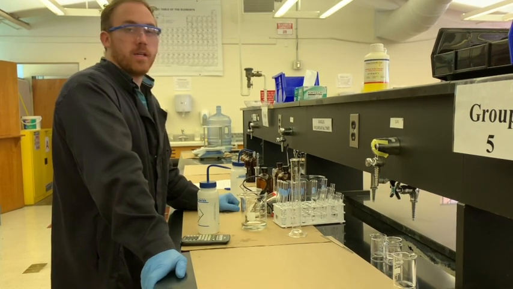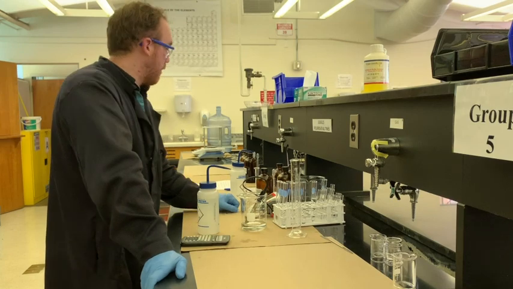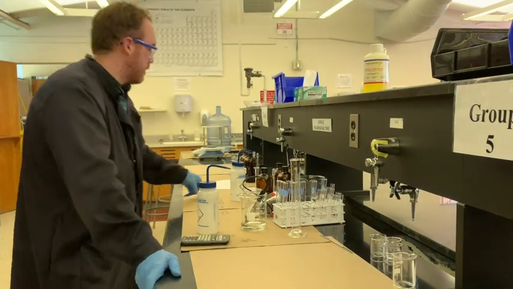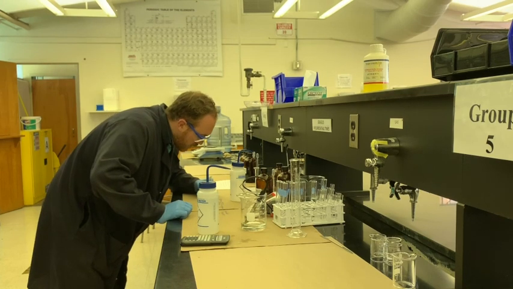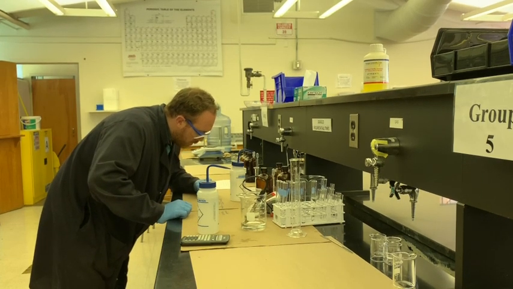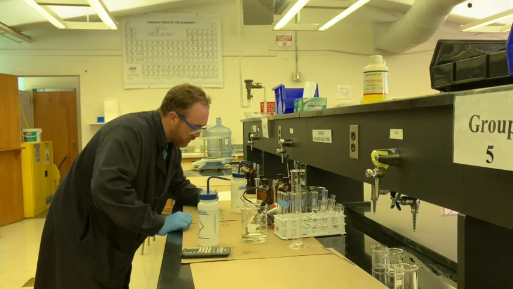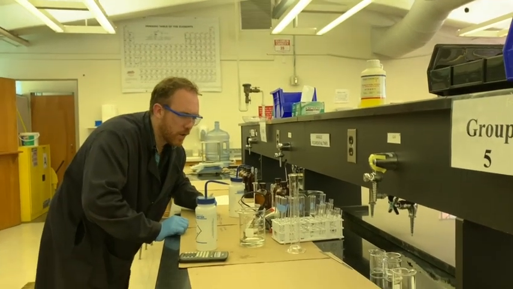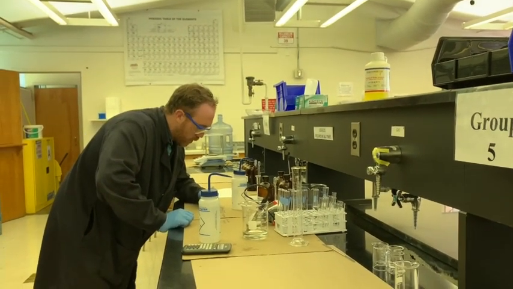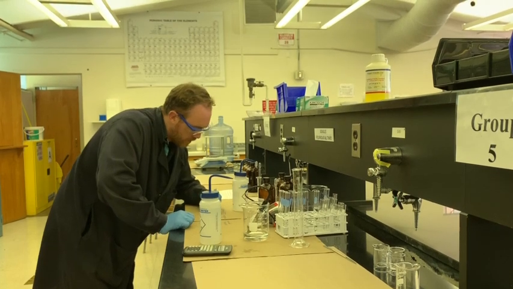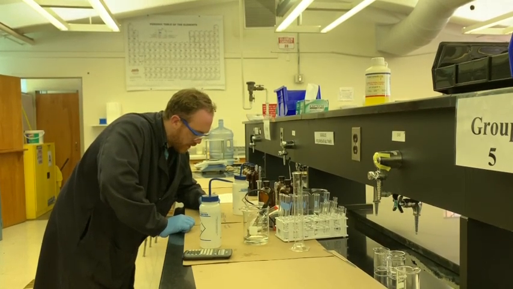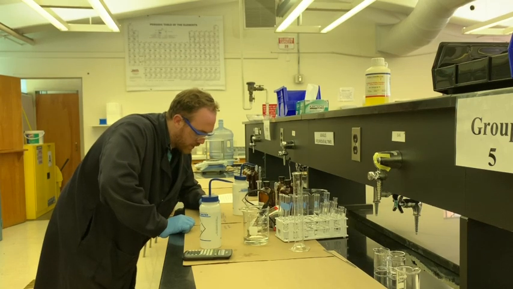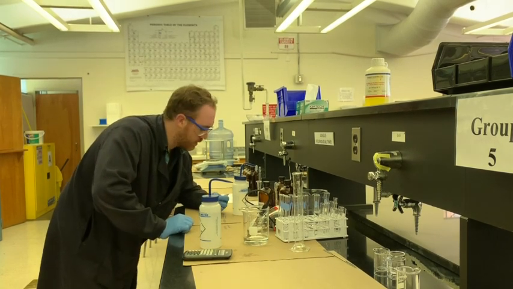And very quickly, the pH stabilized at 4.70. So the initial pH of this buffer was 4.70 at 19.7 degrees Celsius, really close to 20 degrees Celsius.